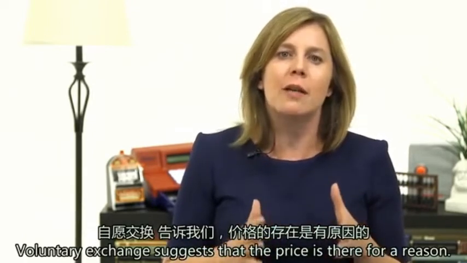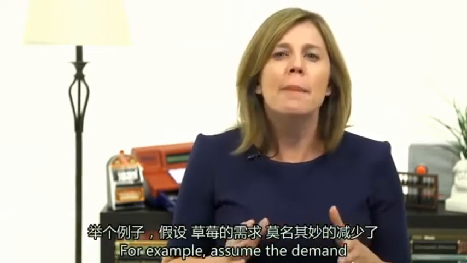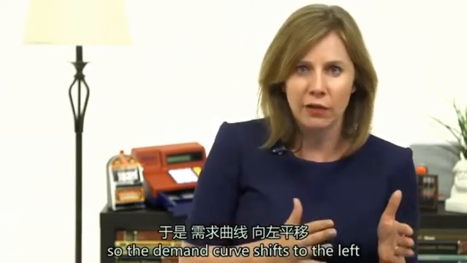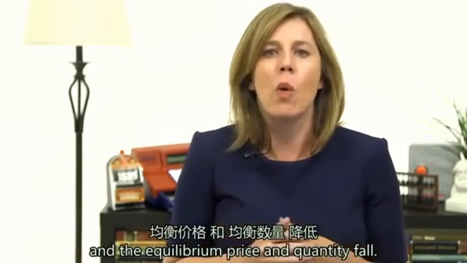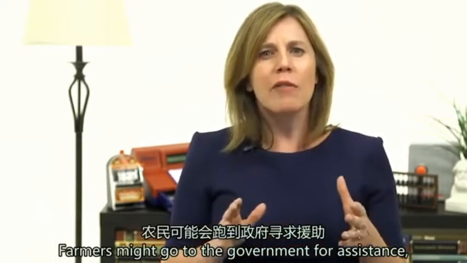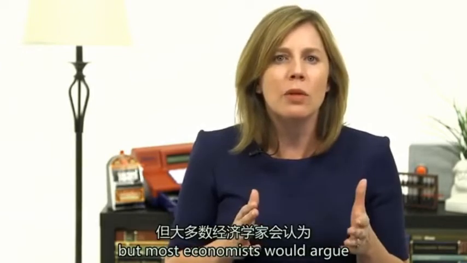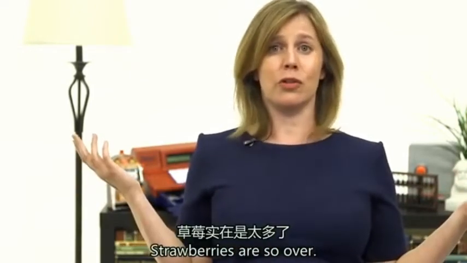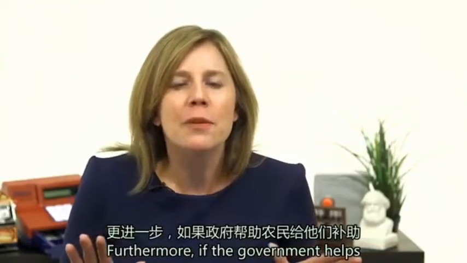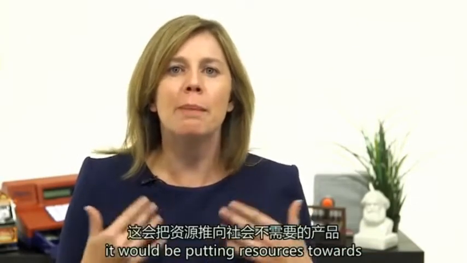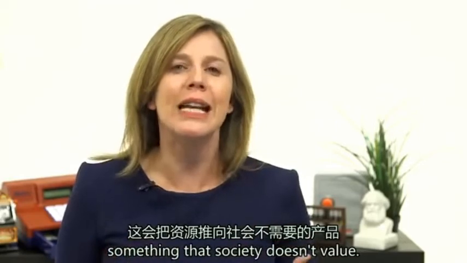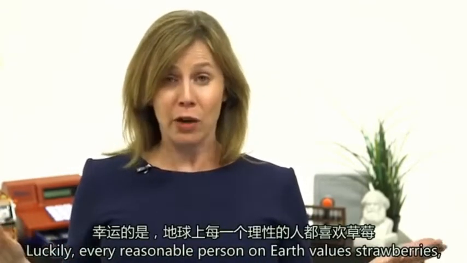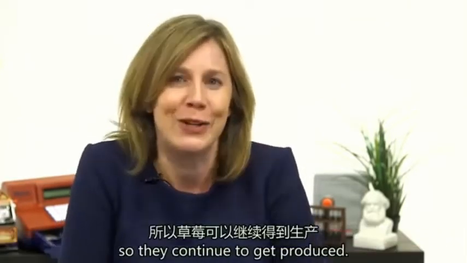Voluntary exchange suggests that the price is there for a reason. For example, assume the demand for strawberries inexplicably falls, so the demand curve shifts to the left and the equilibrium price and quantity fall. Farmers might go to the government for assistance, but most economists would argue there is no reason to bail them out. The market's spoken. Strawberries are so over. Furthermore, if the government helps the farmers by giving them a subsidy, it would be putting resources towards something that society doesn't value. That would be inefficient. Luckily, every reasonable person on Earth values strawberries, so they continue to get produced.